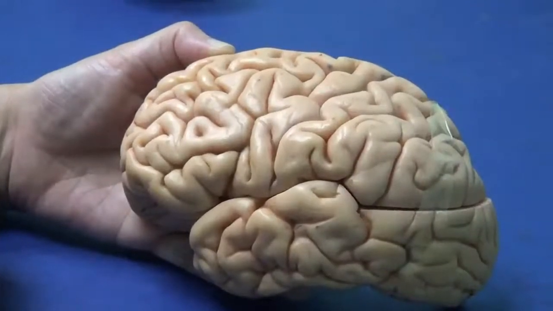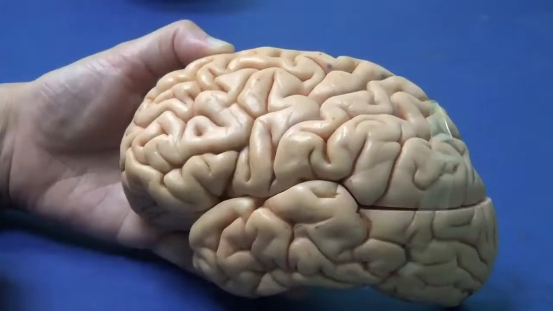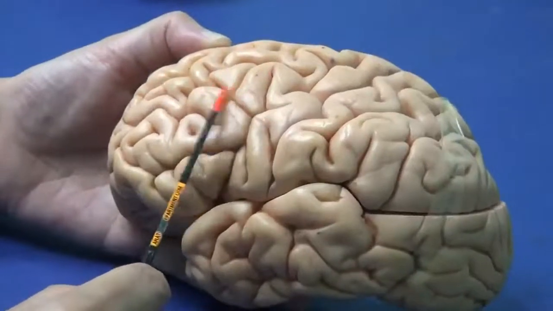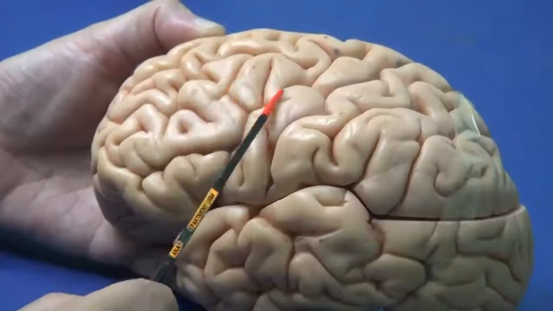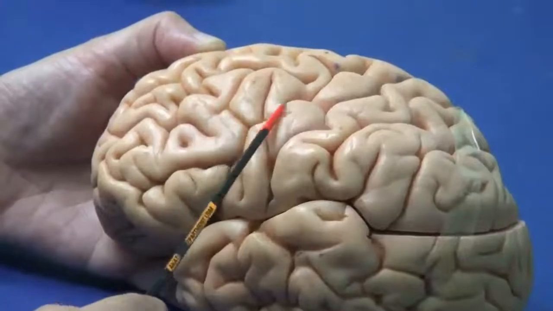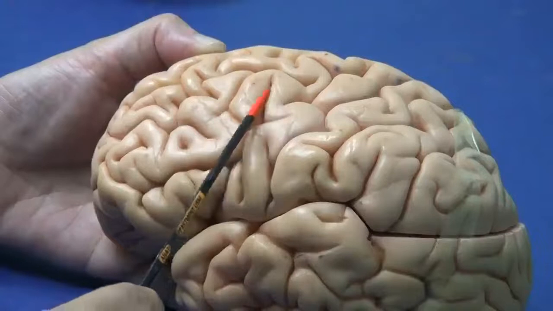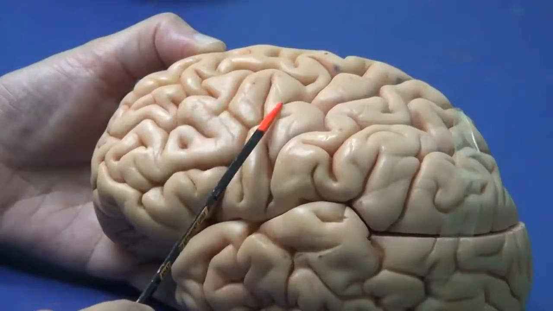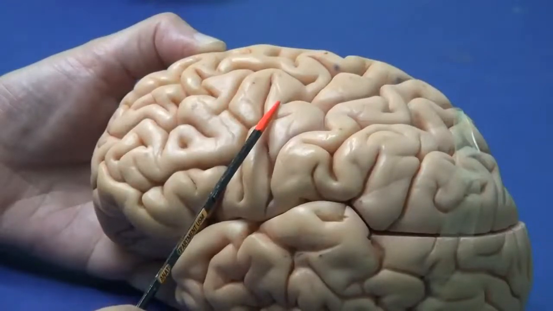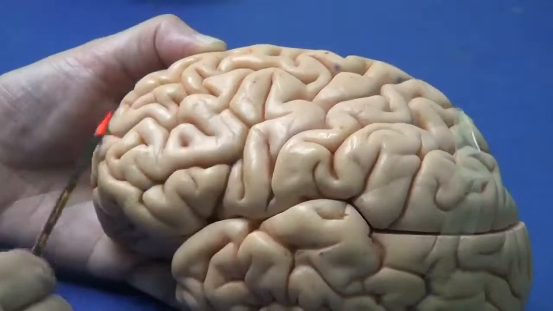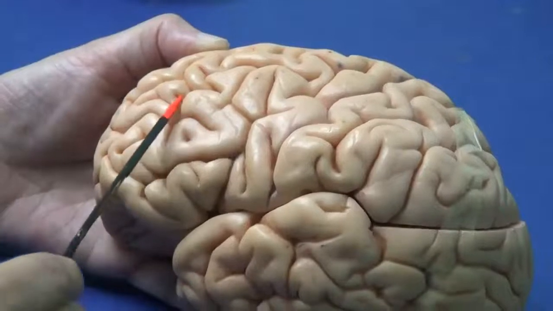Now let's have a look at the frontal eye field. The frontal eye field is located anterior to the premotor cortex in the middle frontal gyrus. So around here, the frontal eye field corresponds to parts of Brodmann areas 6, 8, and 9. Anterior to the premotor cortex and frontal eye field, in the anterior part of the frontal lobe, there's the prefrontal cortex.